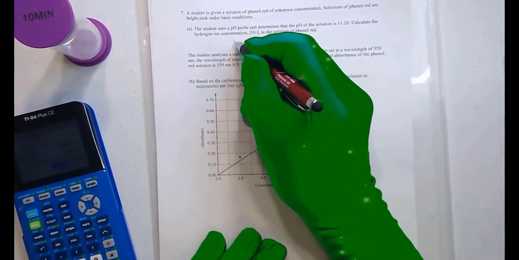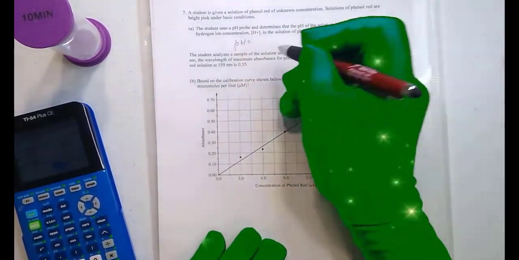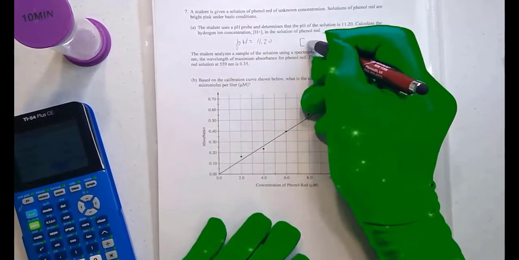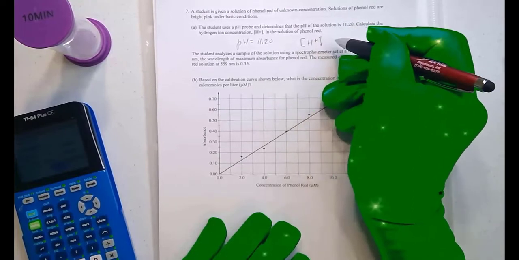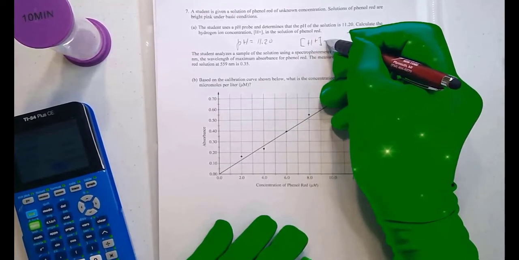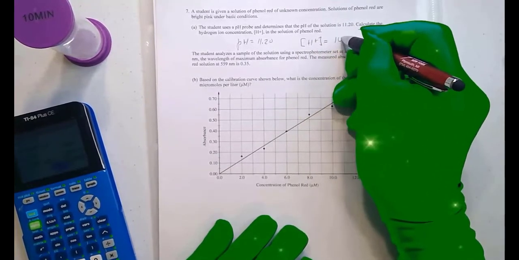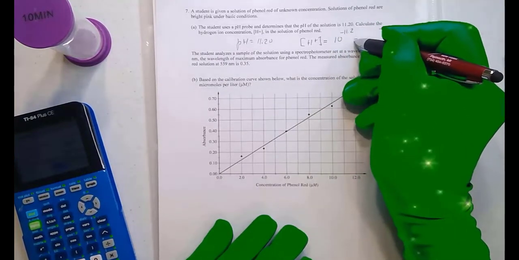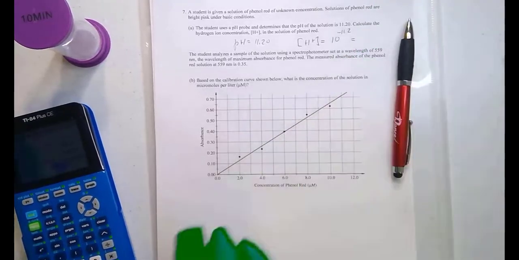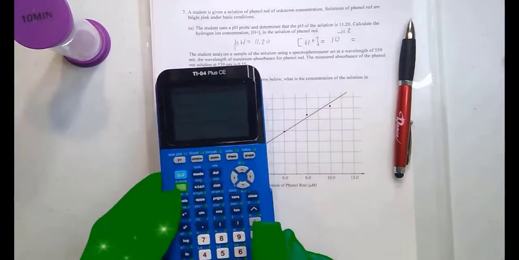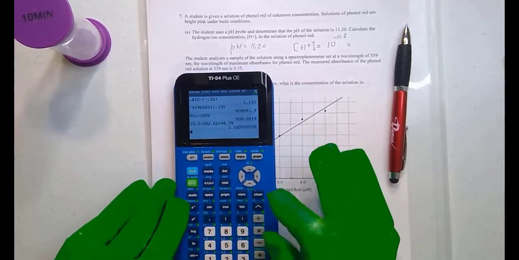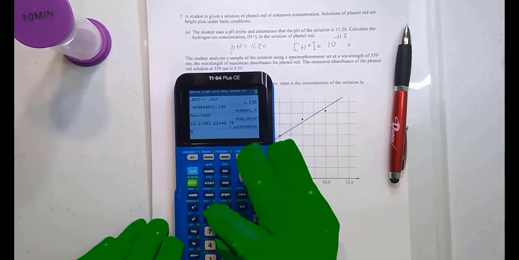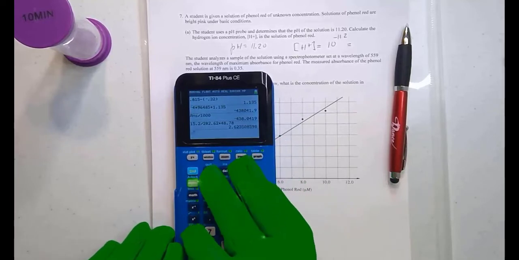Okay, hydrogen ion concentration. We're given a pH of 11.2. We know how to change that into hydrogen ion concentration. It's going to be a small value. Hydrogen ion concentration is going to be 10 raised to the negative 11.2. Let me get my calculator out. Anti-log, we're going away from the log, away from the pH. Where's my anti-log? Here it is.